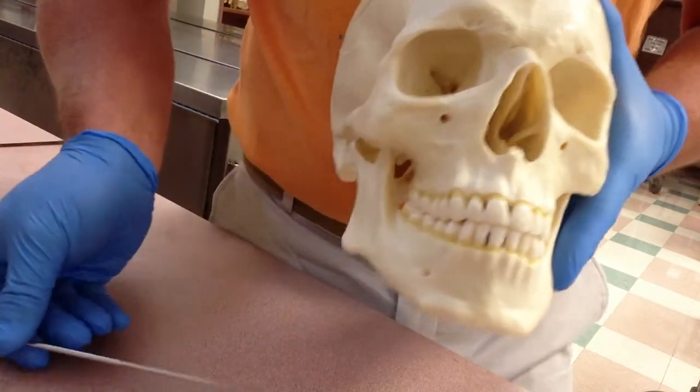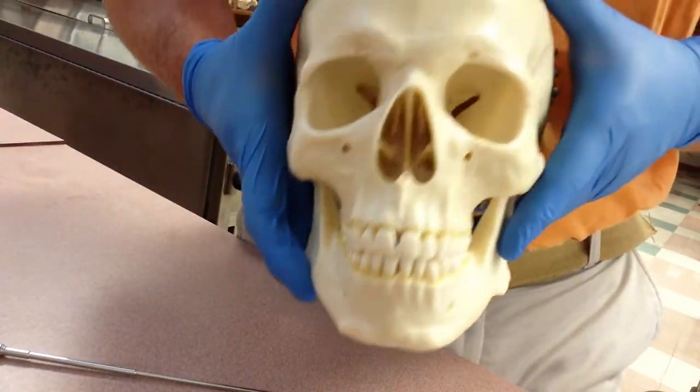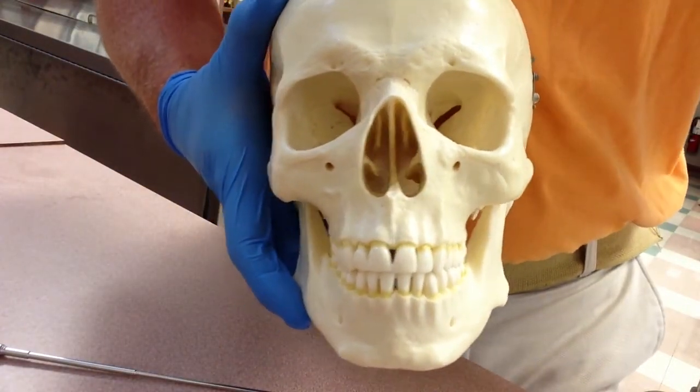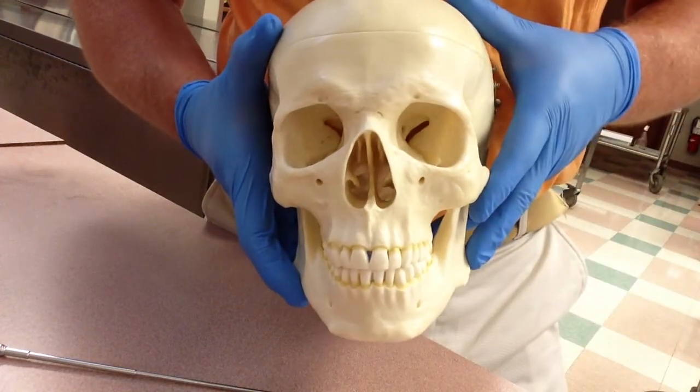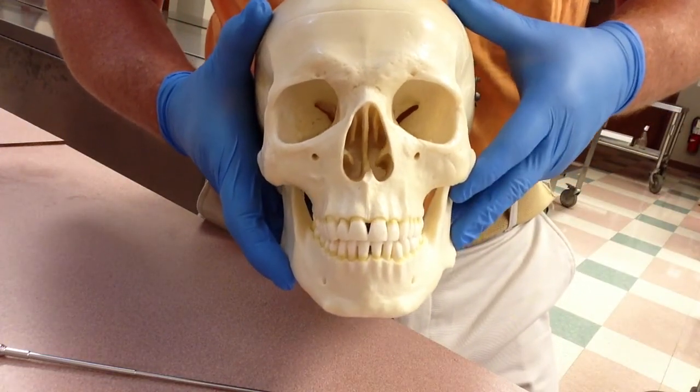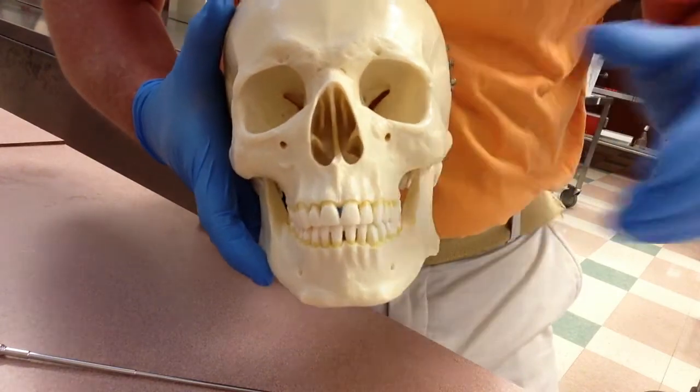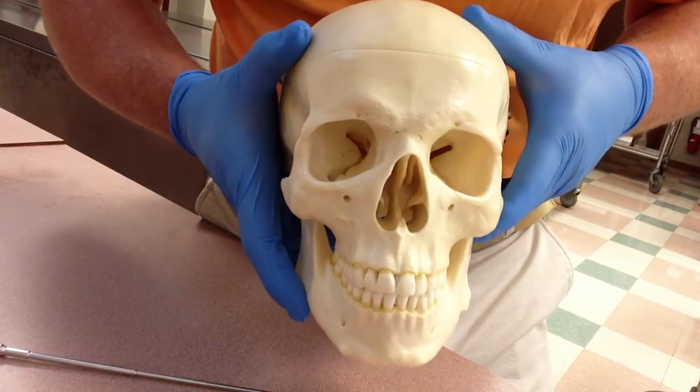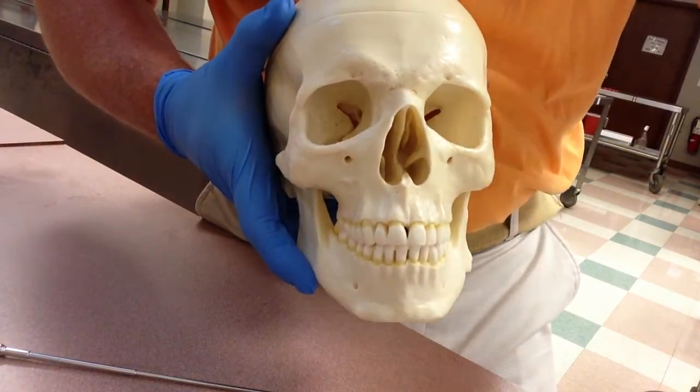So that's our look at the neurocranium, at least the external portions of it. You can use this as a little study guide for navigating the external portions of the skull.